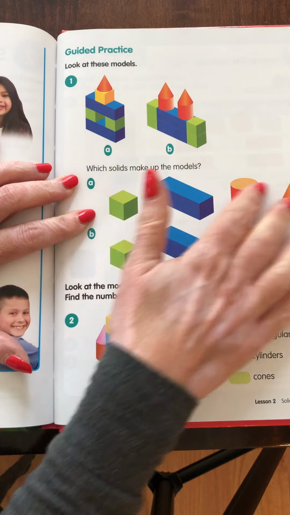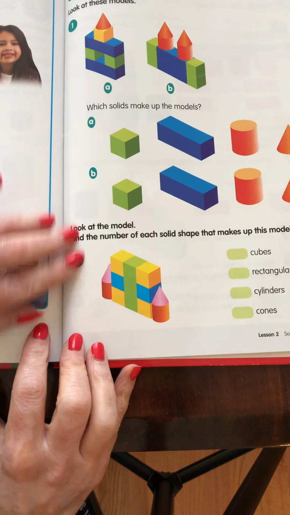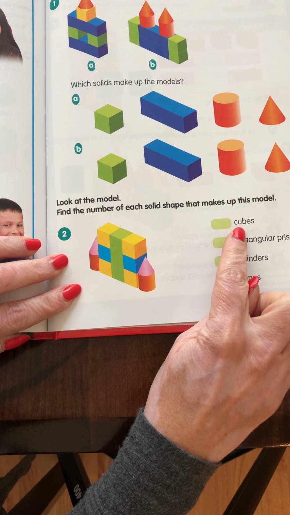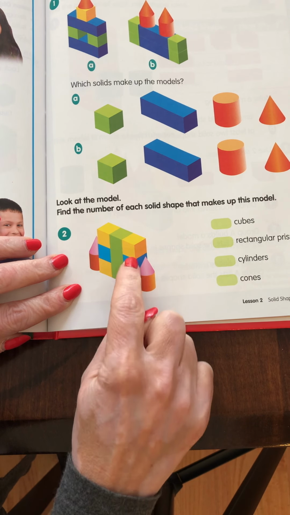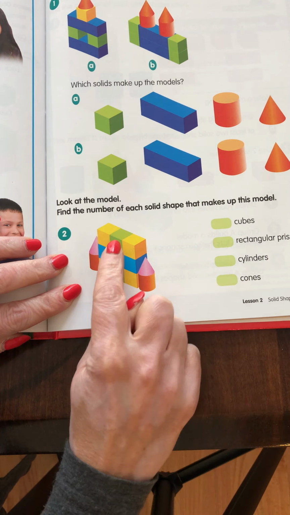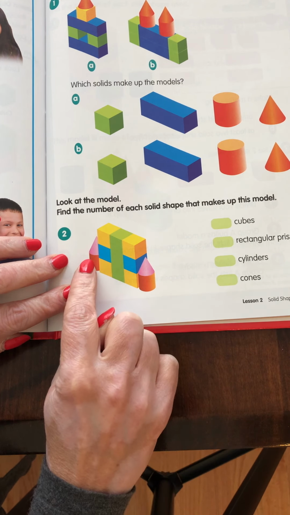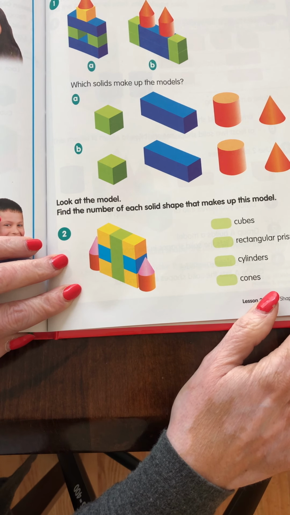Yeah, so you're seeing all of these four things, and then you could take them and arrange them in all kinds of different crazy ways. You're able to look at this kind of shape and be able to label that you are seeing how many cubes? 6. How many rectangular prisms? 1. How many cylinders? 2. How many cones? 2. You are used to naming these.